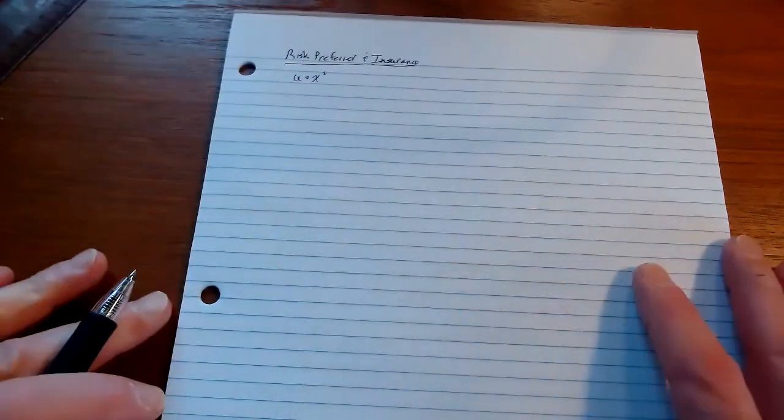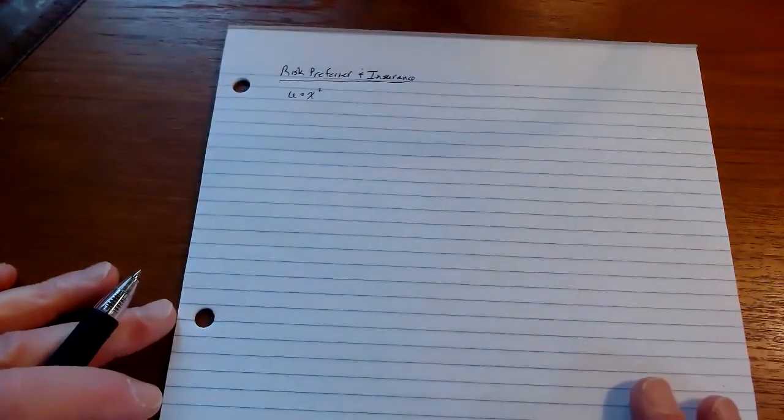All right. What if we have a risk preferrer who faces a similar situation? The risk preferrer has increasing marginal utility of income, so we'll give them utility of x squared.